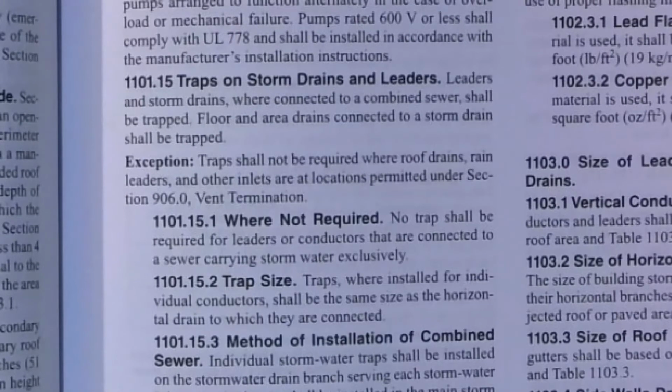Traps on a storm drain. Leaders in storm drains, where connected to a combined sewer, shall be trapped. Floor and area drains connected to a storm drain shall be trapped. Now we have a combined sewer. A combined sewer is only allowed when the authority having jurisdiction approves it, and it's both the stormwater and the sanitary sewer. This is where the code kind of contradicts itself a little bit, because you remember in the beginning of the chapter we talked about we can't do that. Well, now we're talking about if you do it, you have to have a trap. So all of the storm drains up on the roof have to be built in with traps.